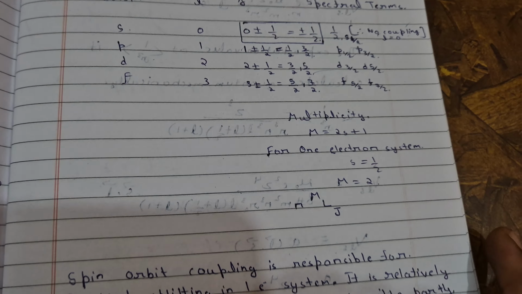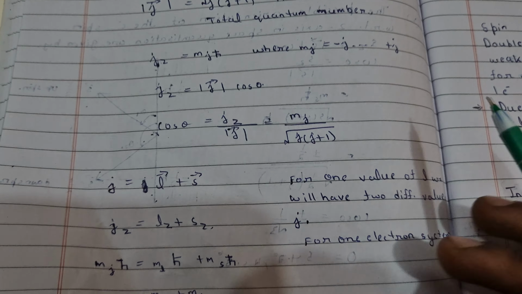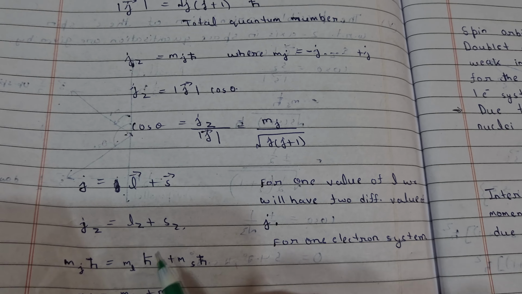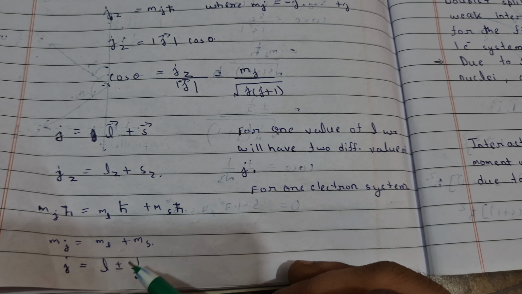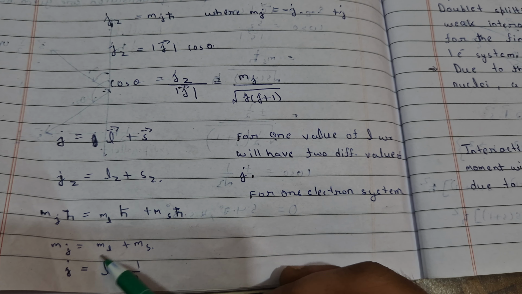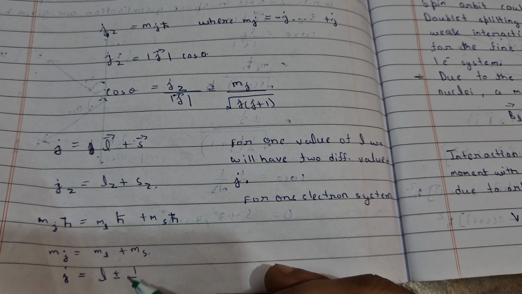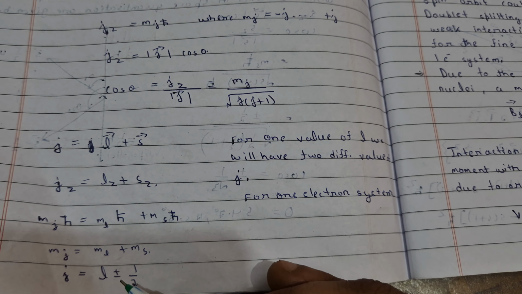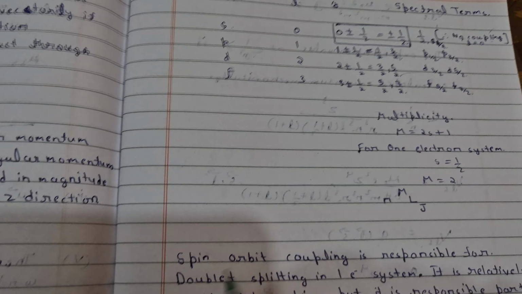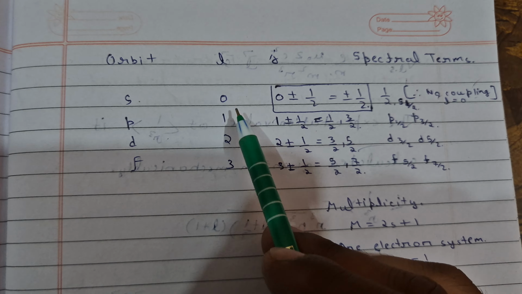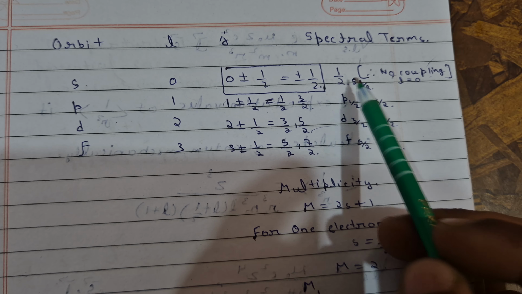Now you will see how we write the spectral terms. See, for L equal to 0, there will be nothing to interact with, means there is no orbital magnetic moment, so there is no interaction. So writing plus minus half with the 0 makes no sense. Something should be there in the place of L, only that can interact with the spin. So that's why there is only one term, a single term. There is no splitting in the ground state when L equal to 0, or when the electron is in the s orbital. So for L equal to 0 or s orbital, j will be simply half. It will be written as s half.